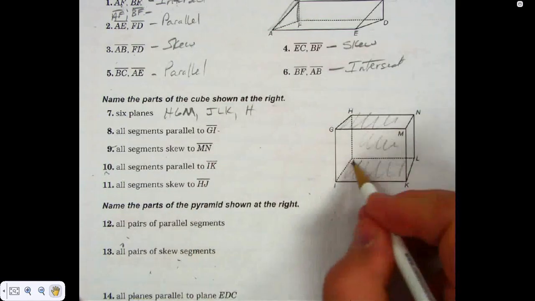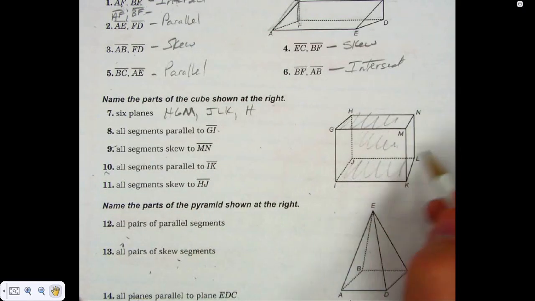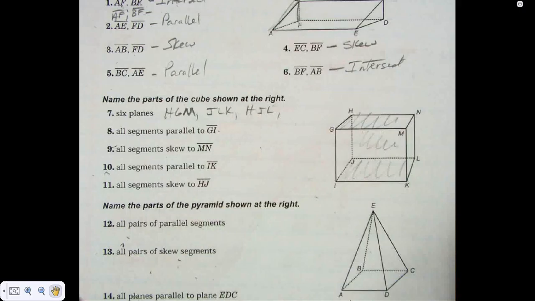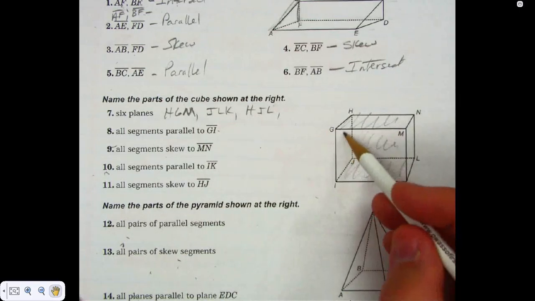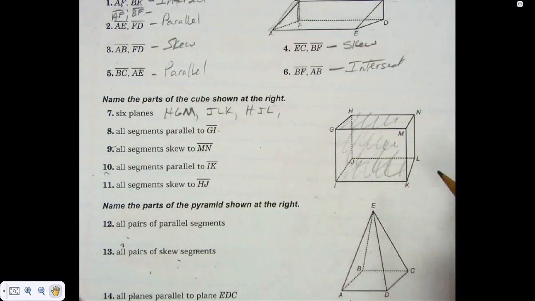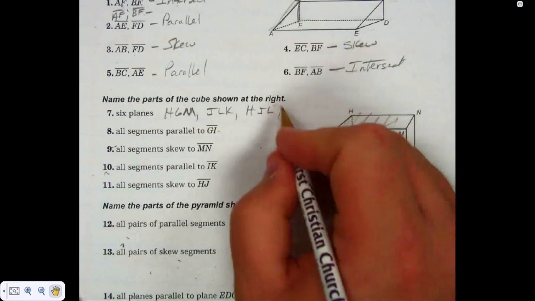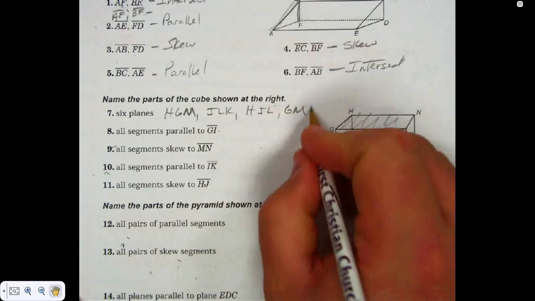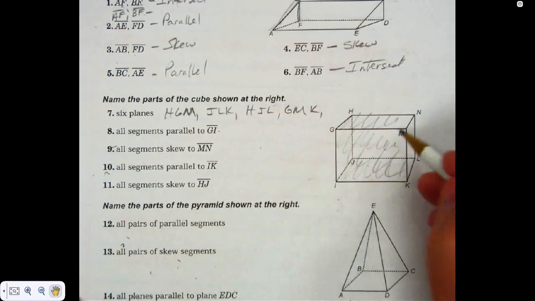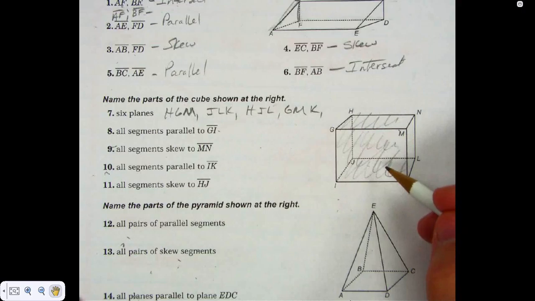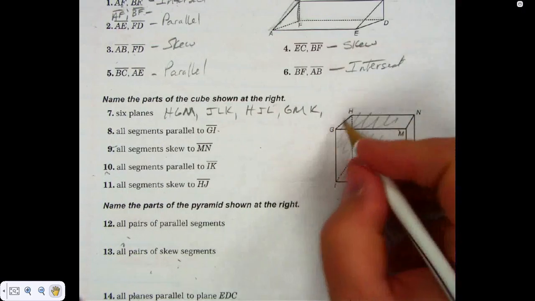H, H-J-L? Okay. Now we did the back, now we need to do the what? Front? Oh, I thought you guys would say front. G-M-K is the front. Now I've done front, back, top, bottom, what's left? Sides. Left and right. So left would be what?